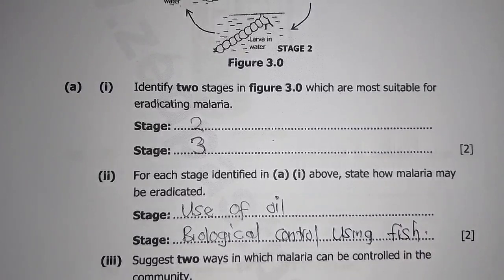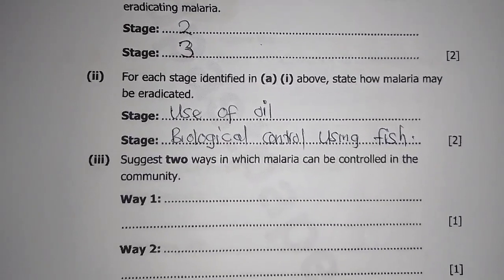So here, you know that where there is fish, you discover that we are going to have a lot of mosquitoes that are going to cause malaria. So we need to make sure that those areas are put into consideration if we want to eradicate malaria. So this is what we need to do. We go to this other question.